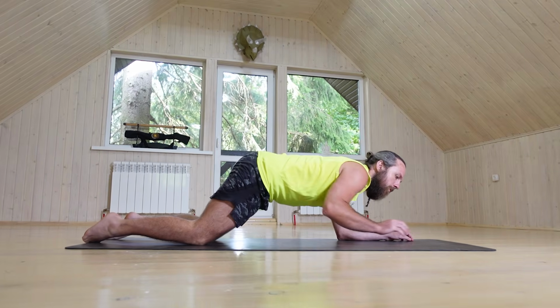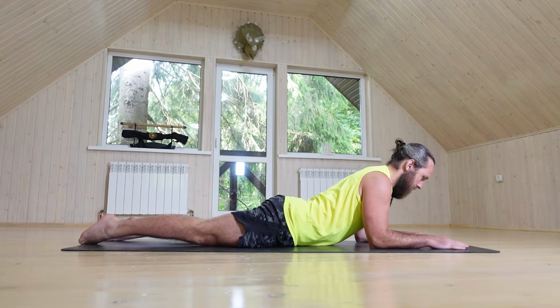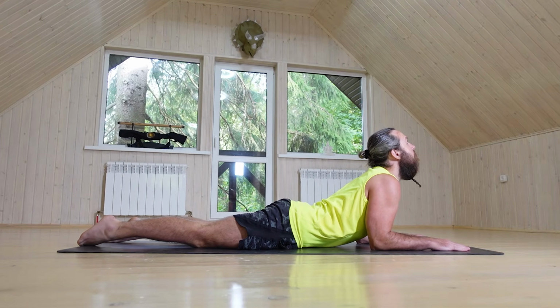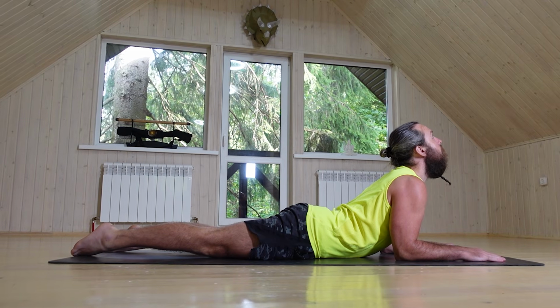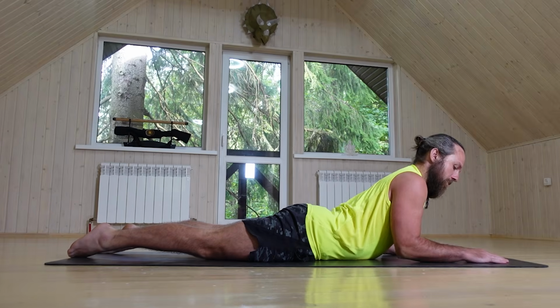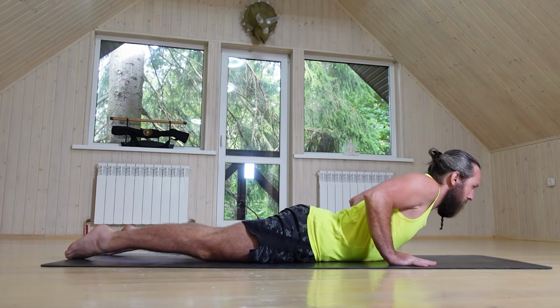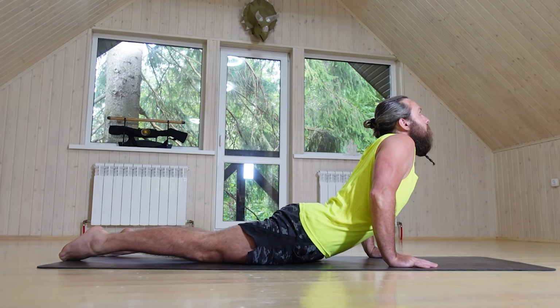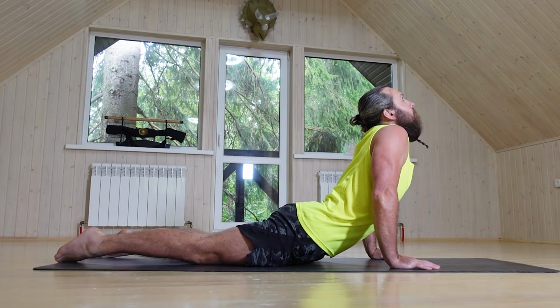Lie on your stomach, bend your arms at the elbows and place them at the sides near the body. Look up and slowly bend your lower back. Hold this position for a minute. Breathe smoothly and deeply through your nose. Feel the stretching of the muscles. You can increase the degree of stretching by straightening your arms at the elbows and leaning on your hands. In this position, do not allow pain to occur in the lower back due to excessive arching in the lumbar spine.